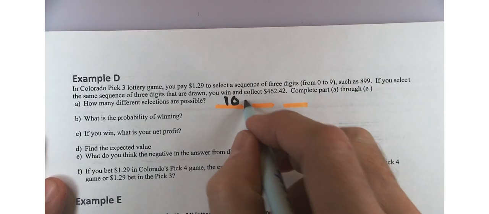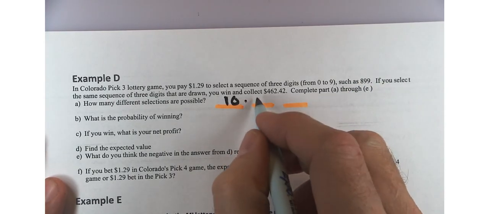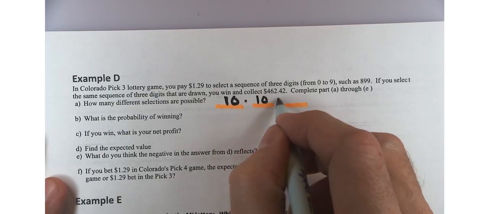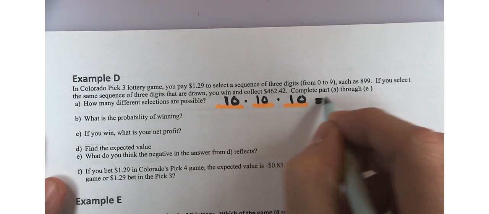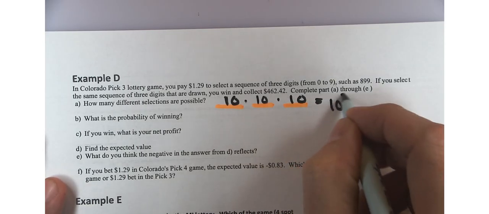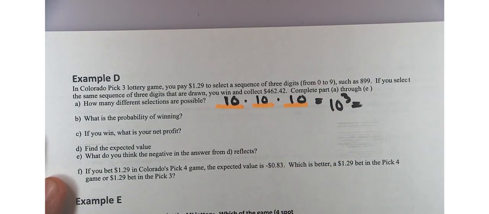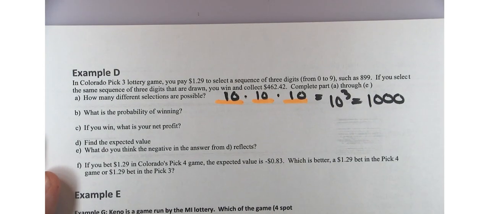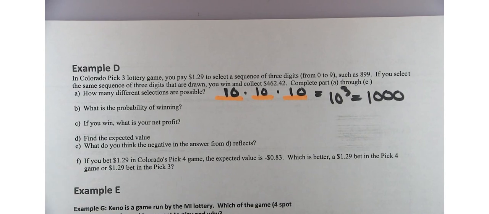So if I can use numbers more than once, how many choices do I have in my second digit? 10, and then 10 again. So that's going to be 10 cubed. What's 10 cubed equal to? 1,000. So there's 1,000 possible winning tickets.